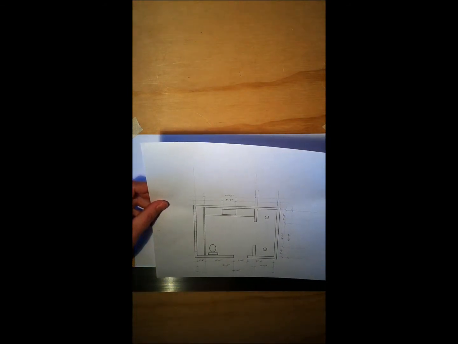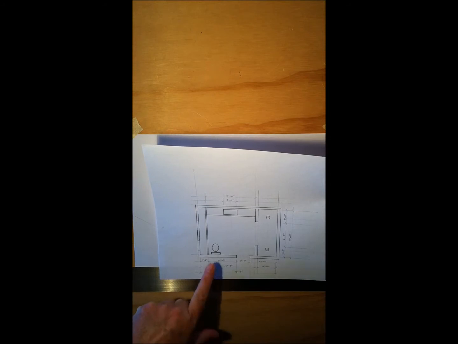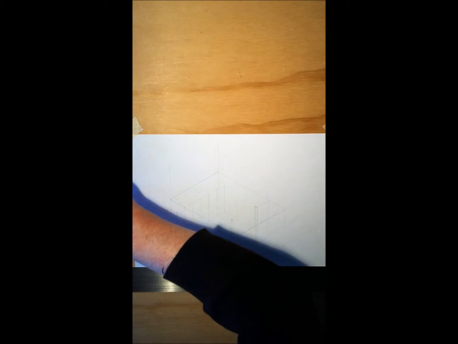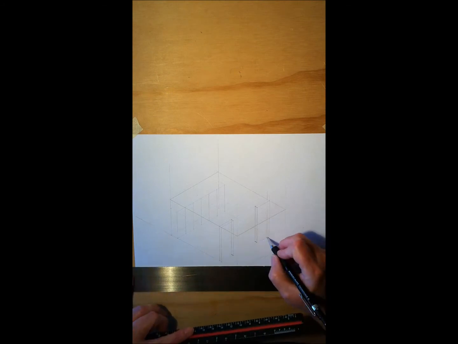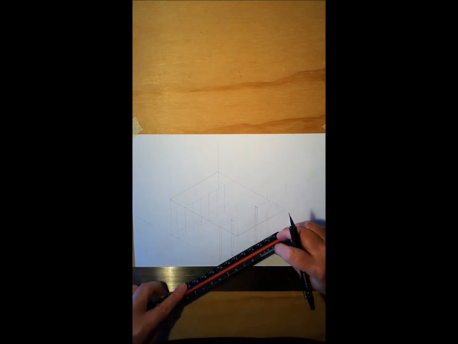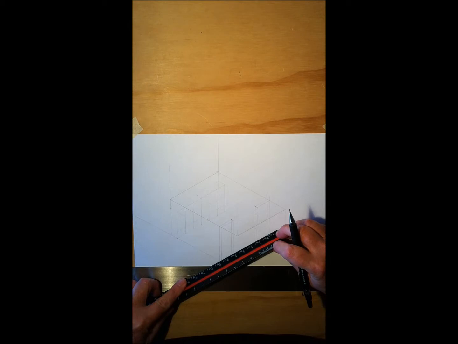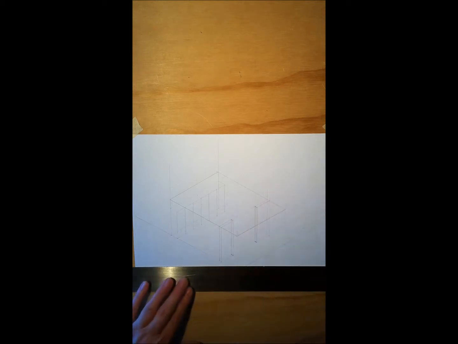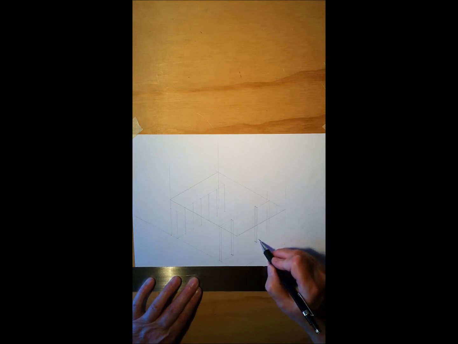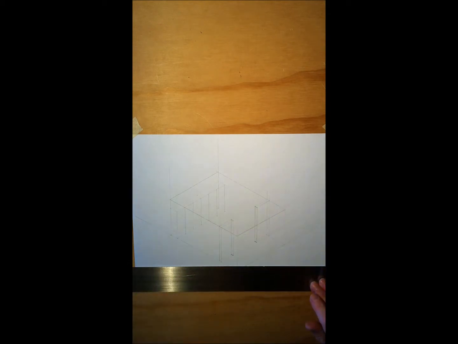So, let's see, how wide is that? And it's 10 feet wide. I need to know how wide it is because I need to find the center point to locate the sink. So if I go to the inside of this wing wall and I measure 2 feet on that floor plan, on the isometric, that will make this cabinet 2 feet wide.